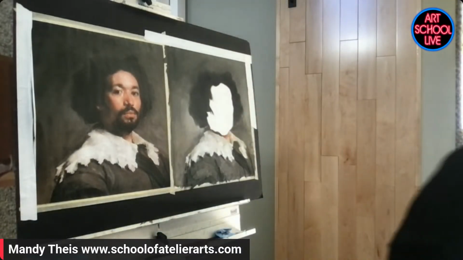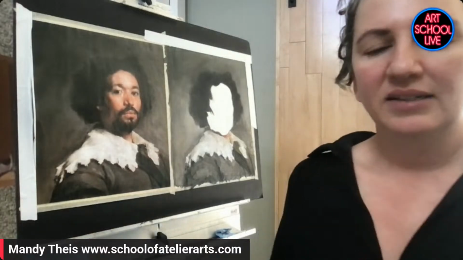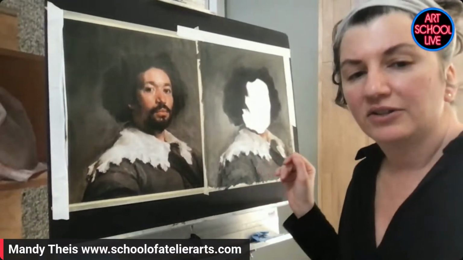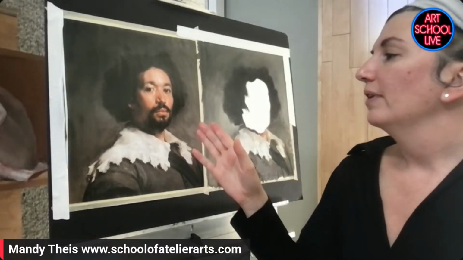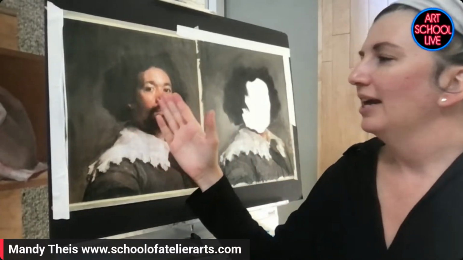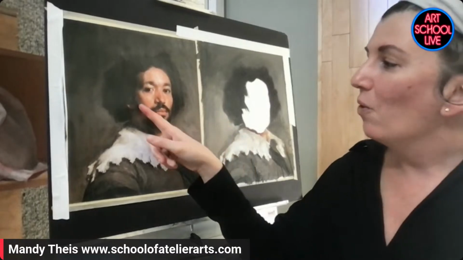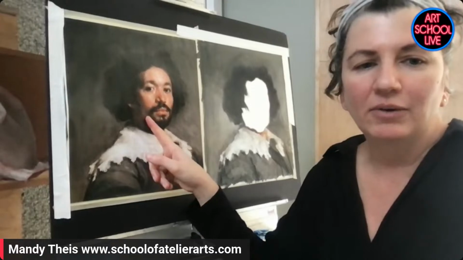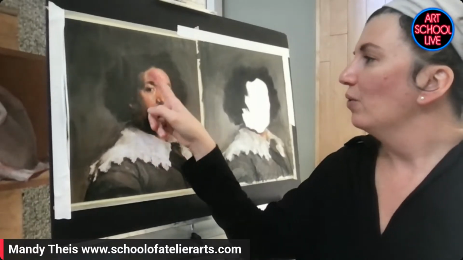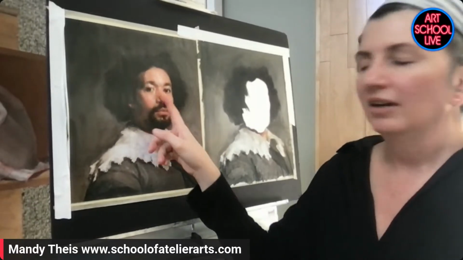So the first one I want to talk about is shadows should be warm and light should be cold. And so let's take a look at a few examples here. So this is a master copy of a Velázquez painting. This is one that we've been working on and streaming at the School of Atelier Arts. But I think it's such a great example of we have a clear shadow and we have a clear light here. But look how orange and hot. I mean, this is almost fire in this shadow, right? We have a very, very warm shadow. But we also have a very orangey and a very, very warm light.